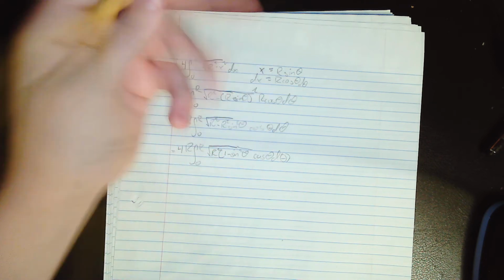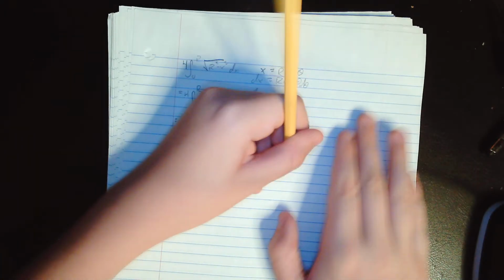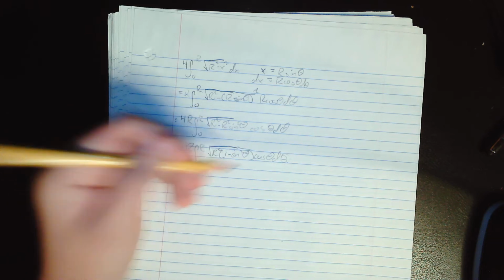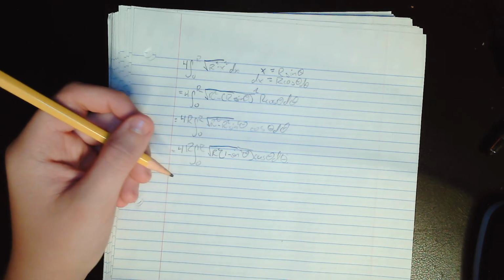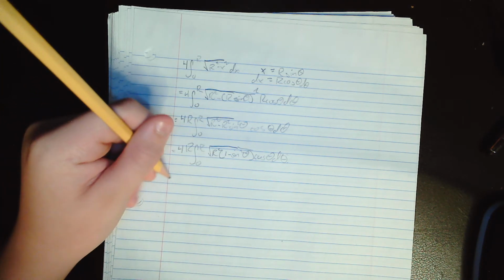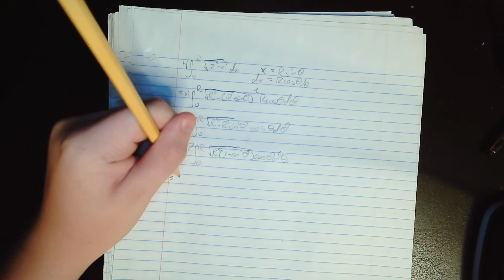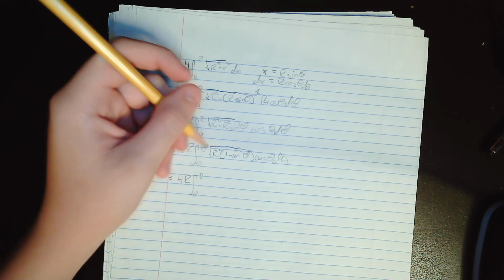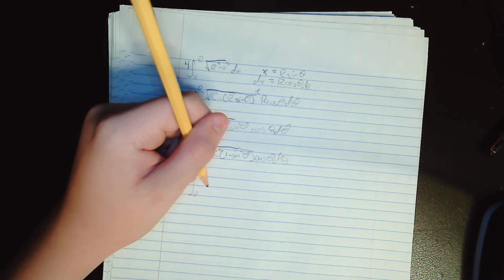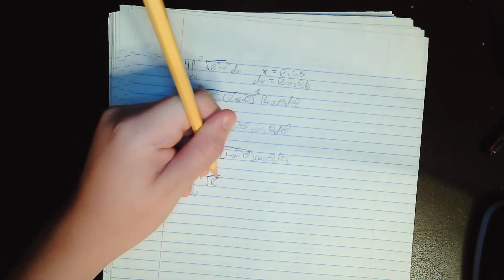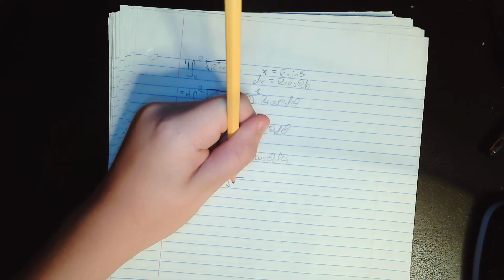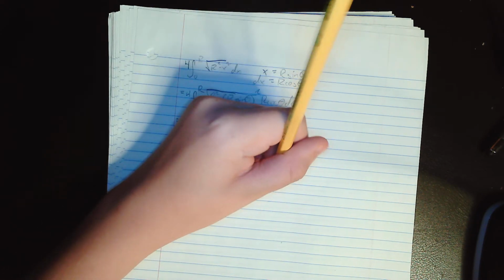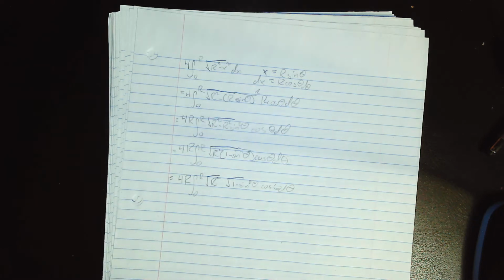I'm sorry, I don't know why I keep saying x, it's theta, sine of theta. So now we're going to separate the r and the sine of theta, so it's going to be 4r, integral of 0 to r, square root of r squared, square root of 1 minus the sine squared of theta, cosine of theta, d theta. Like that.